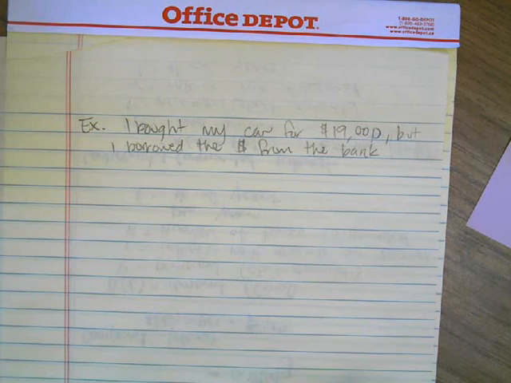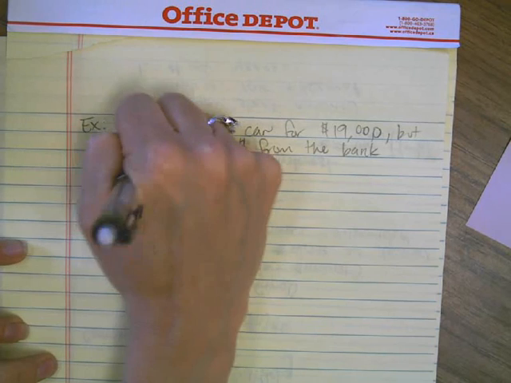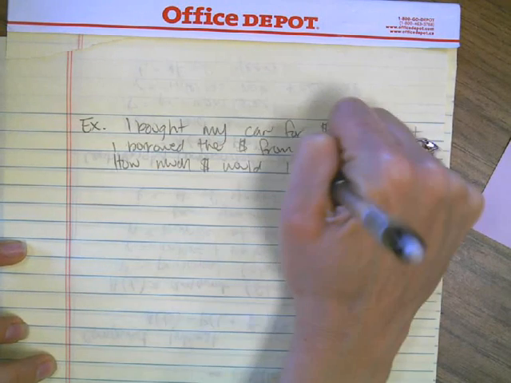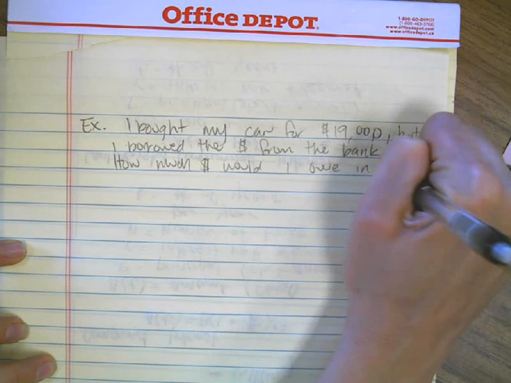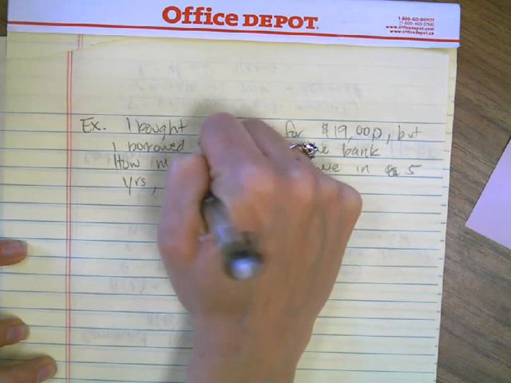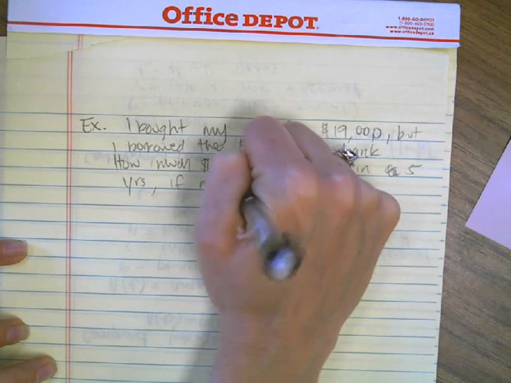How much money would I owe in 5 years if my interest was compounded in these ways?